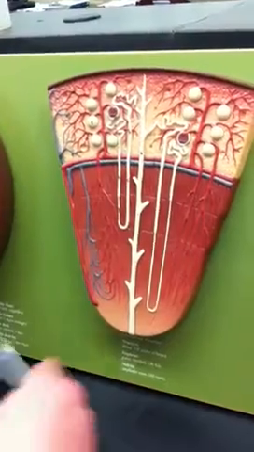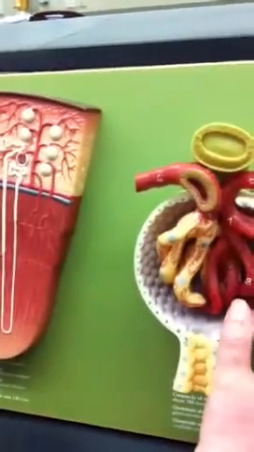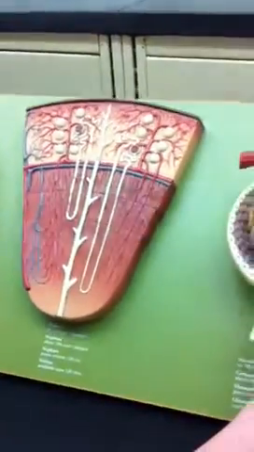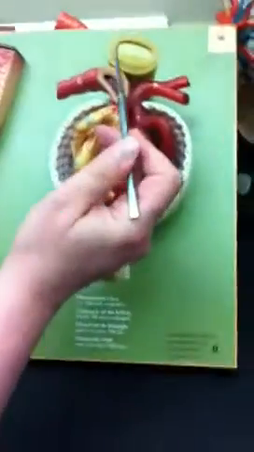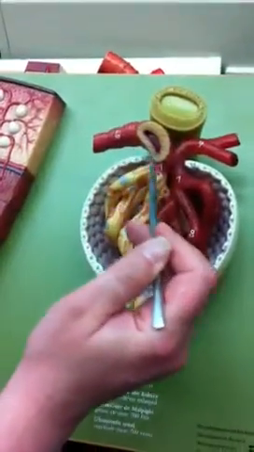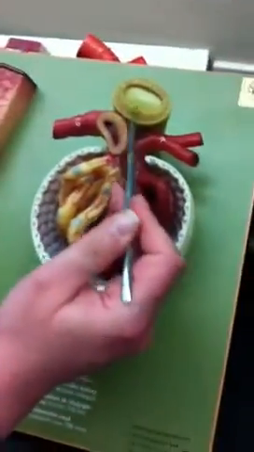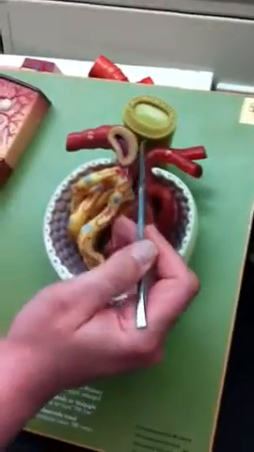Cool? Yep. All right. Next thing on our list, I'm skipping and going down to juxtaglomerular apparatus because I want to. You have no choice. This is the distal convoluted tubule. This is the afferent arteriole. Where they come into contact with each other, that's where we have the juxtaglomerular apparatus.